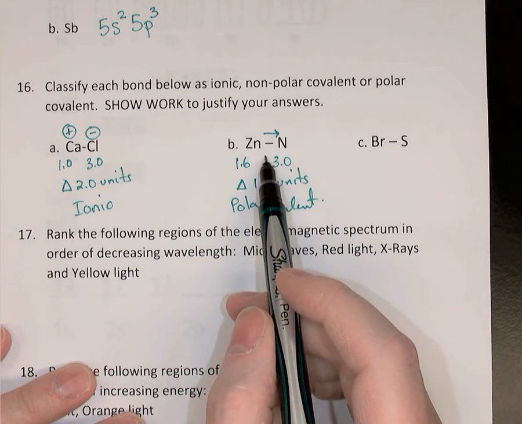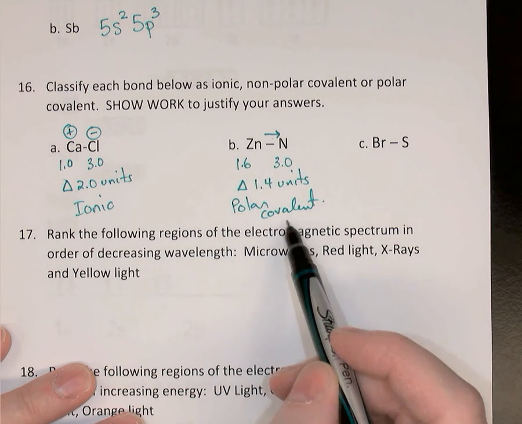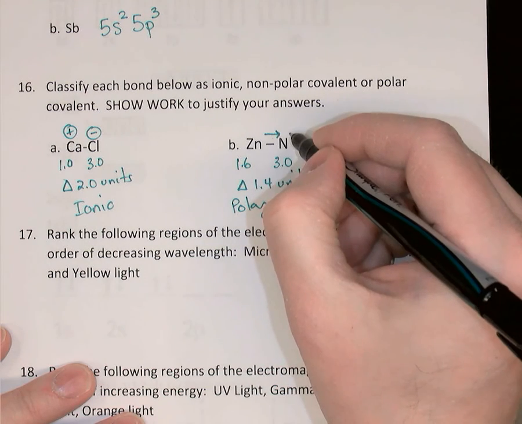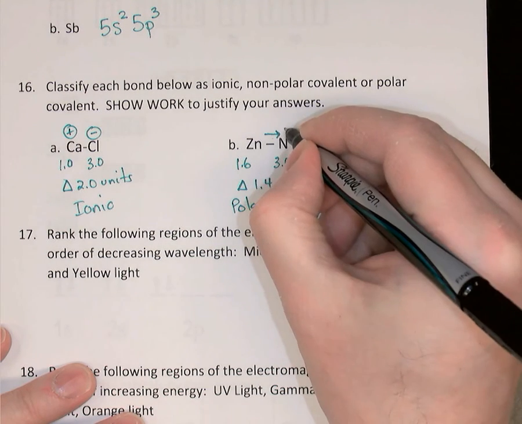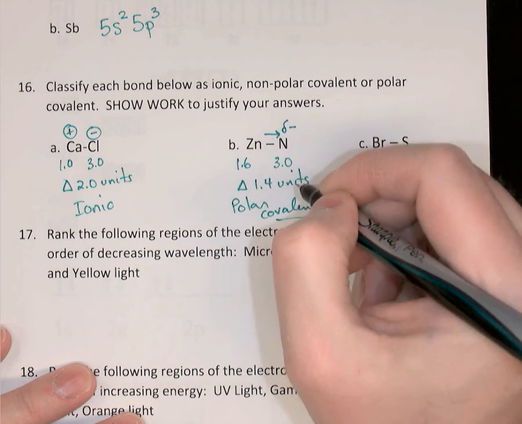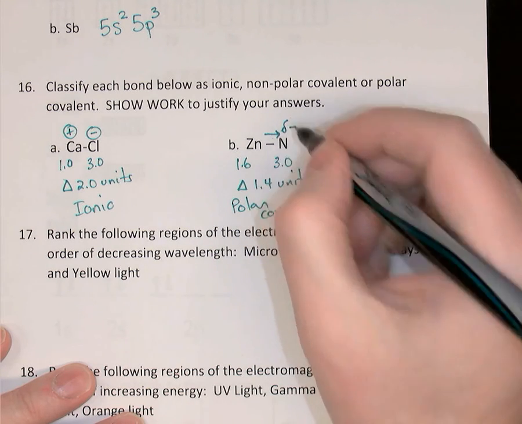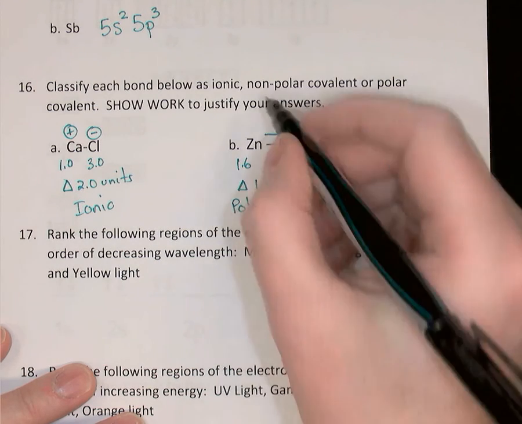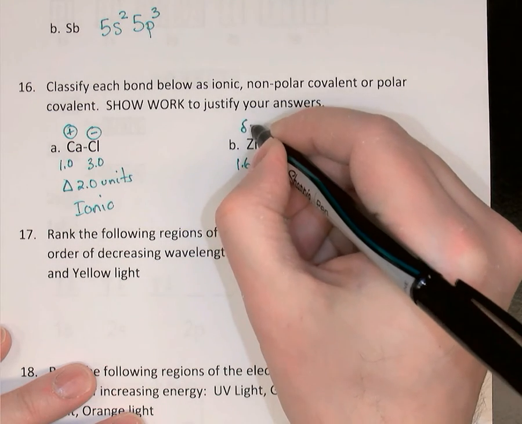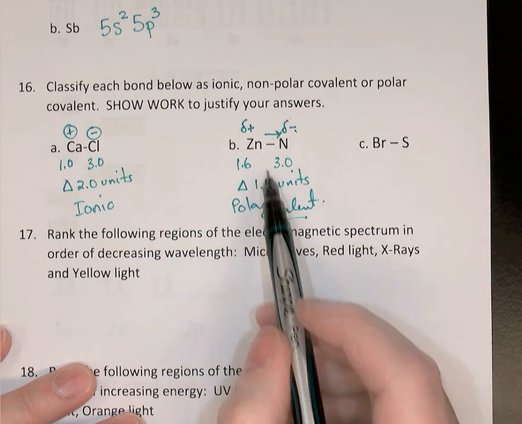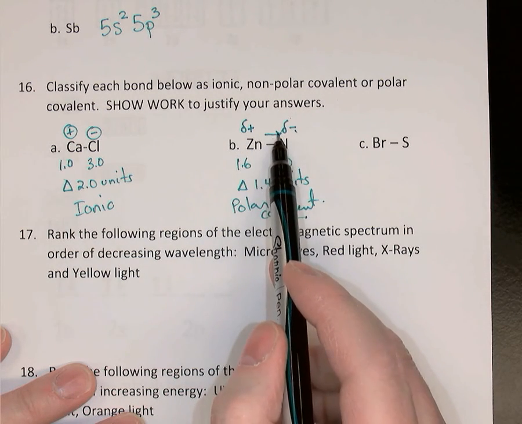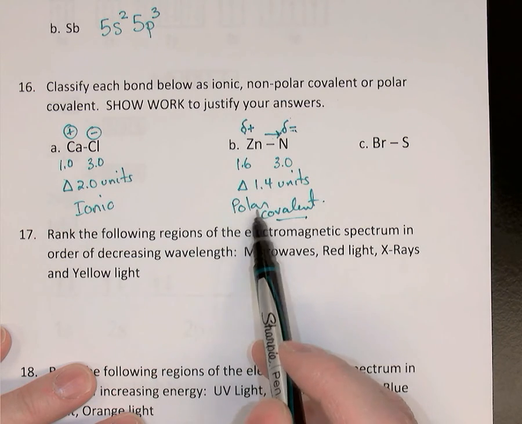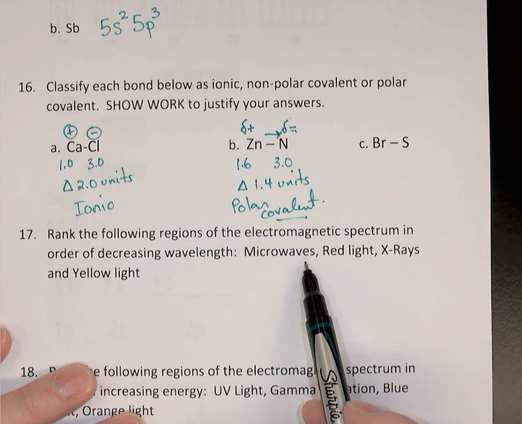The two atoms are going to share the electrons, so therefore it's a covalent bond. But nitrogen does pull the electrons closer, so therefore nitrogen becomes partially negative. We use a little lowercase delta symbol to say partial negative, and the zinc becomes partially positive. So now you've created a covalent bond with a negative and a positive pole, so it's a polar covalent bond.